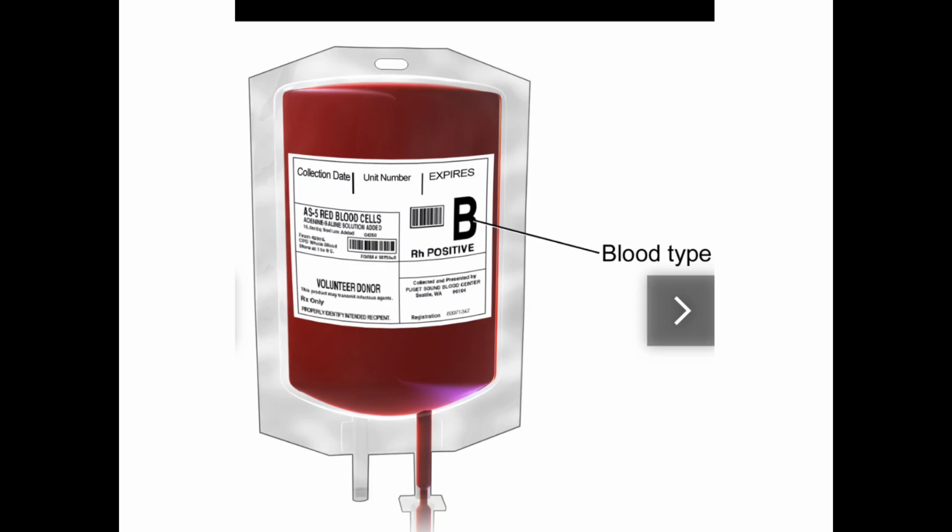This is an illustration of packed red blood cells, and it should be remembered that 1 unit of packed red blood cells raises the recipient's hematocrit by 3%.